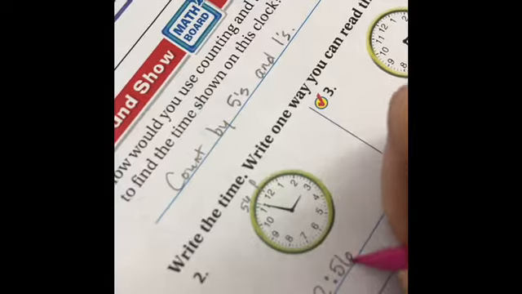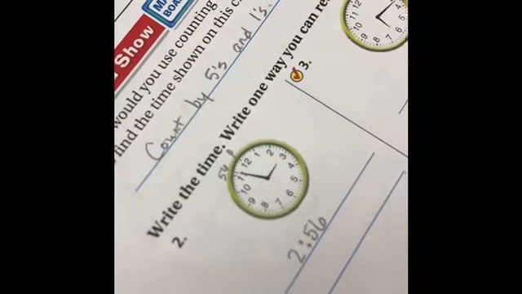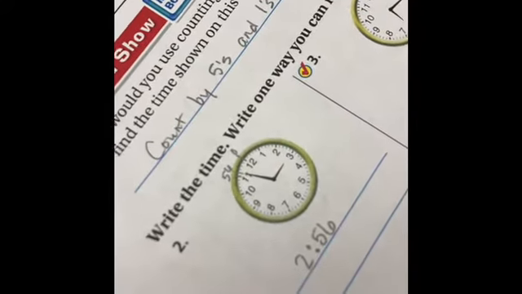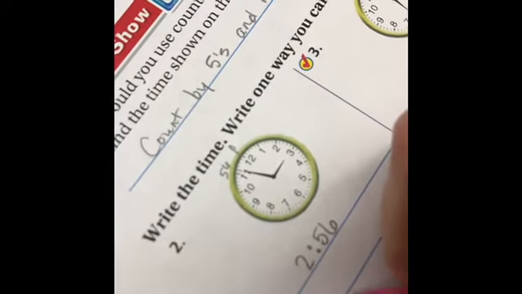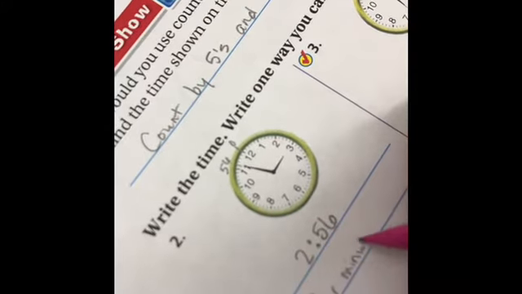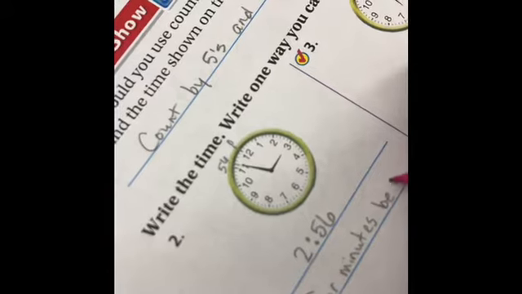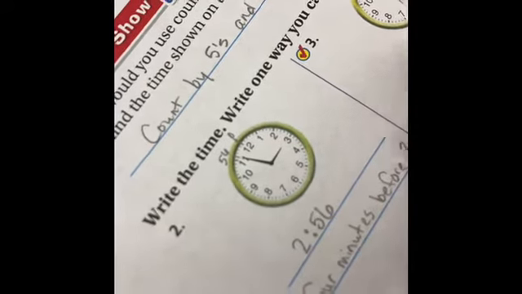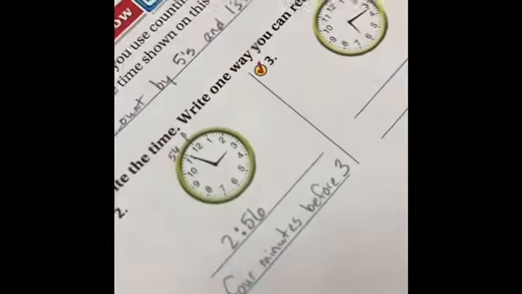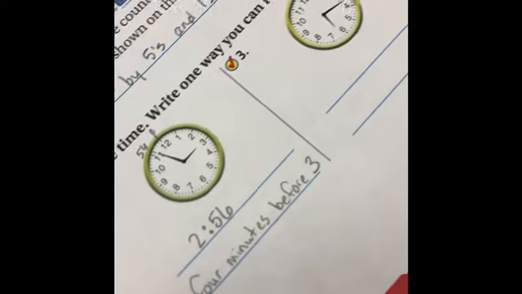So it is 2:56 on the clock, and you could say that that is 4 minutes before 3. It's that close to 3 o'clock. It's only 4 minutes before 3.